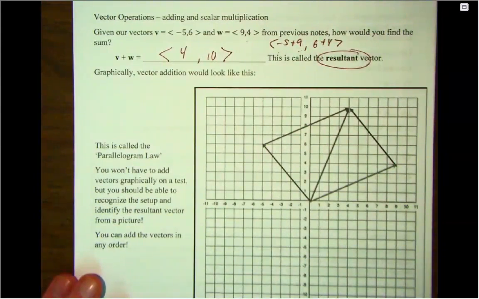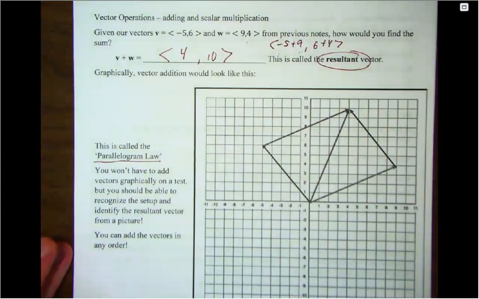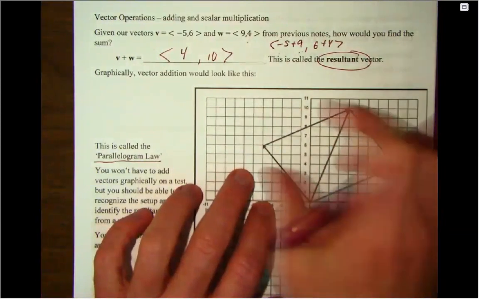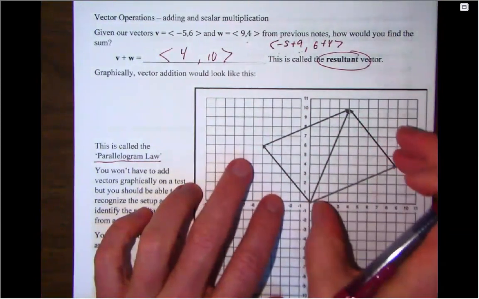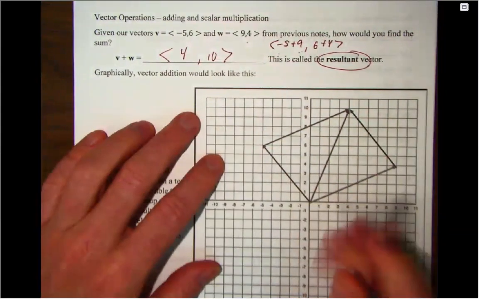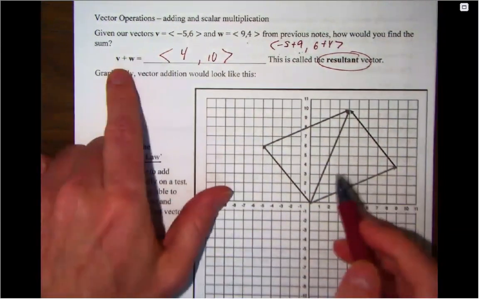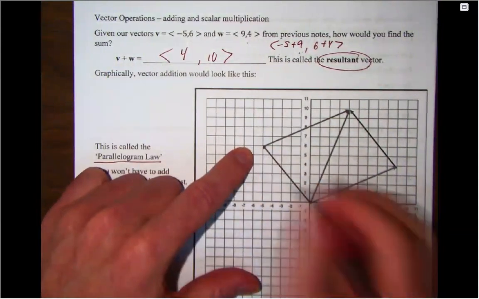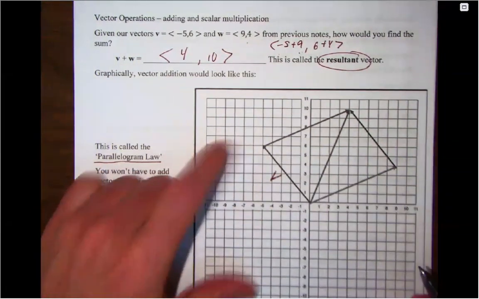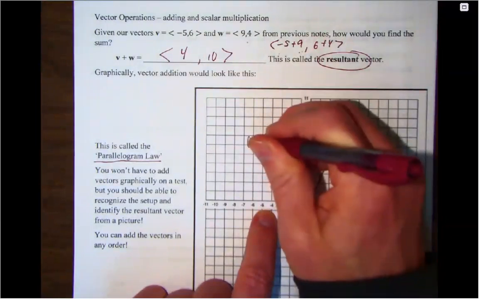So what does it mean graphically to do this? Well, we have this thing called the parallelogram law. I went ahead and drew these arrows on here because I'm bad at drawing straight lines. Here I'm going to label these things and show you what's going on. If I take v plus w, notice this vector here is vector v, because v is -5, 6, and that's the point -5, 6.